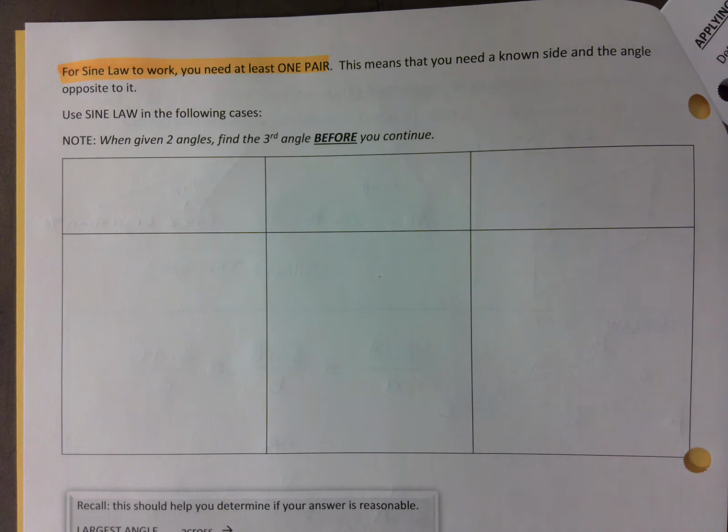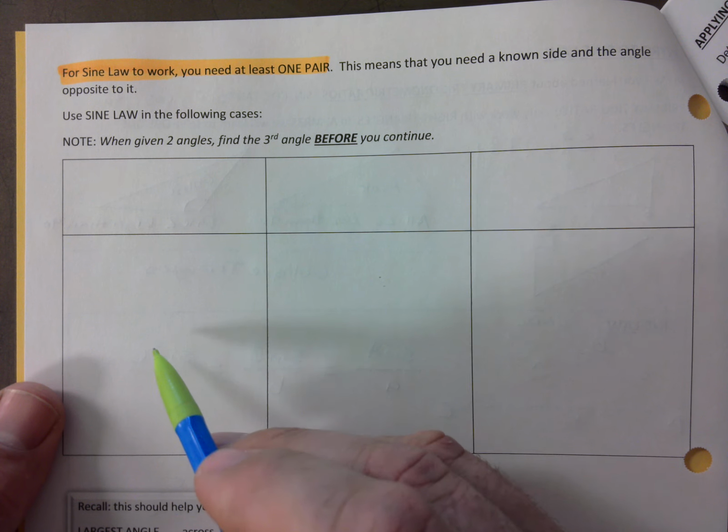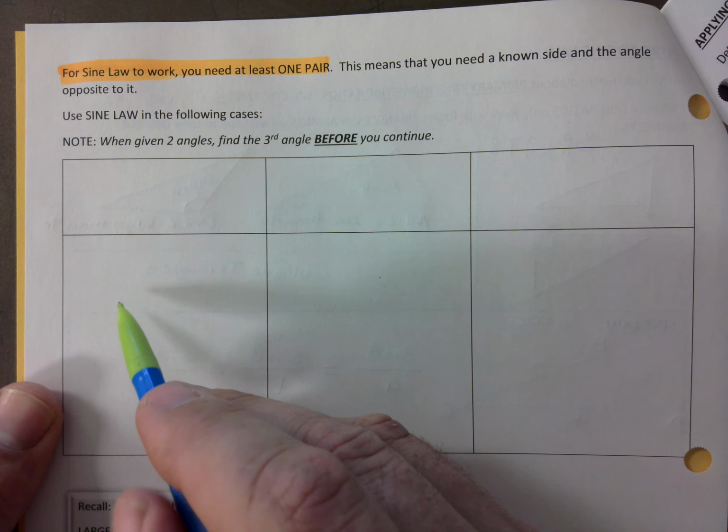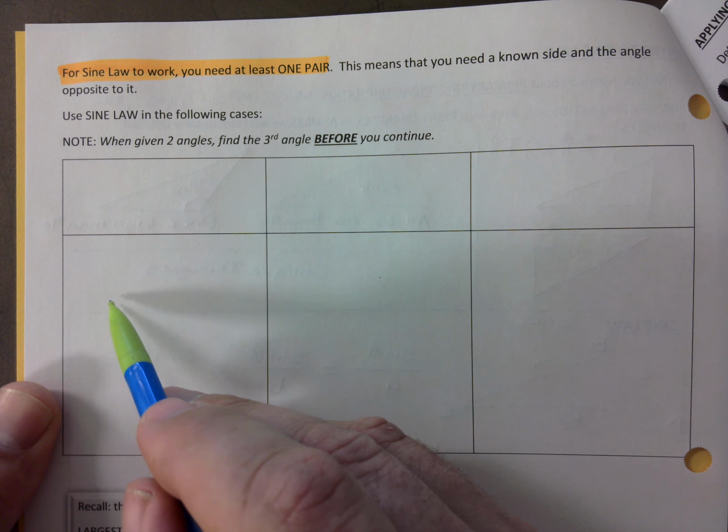So these are the only 3 scenarios where sine law works. Okay? You could have this scenario.